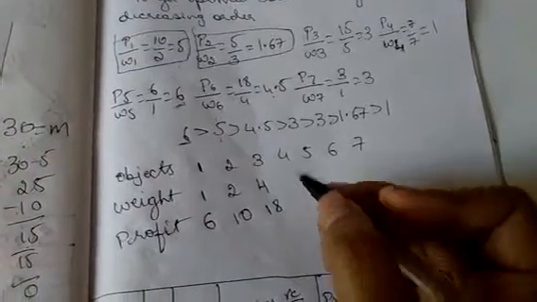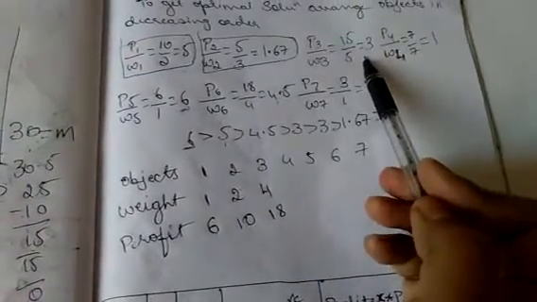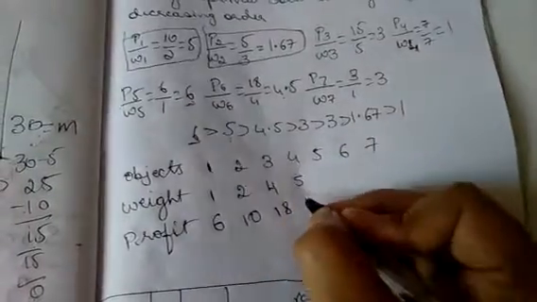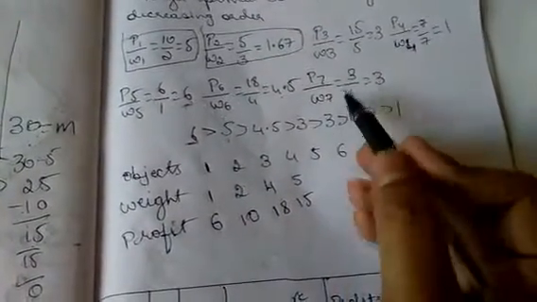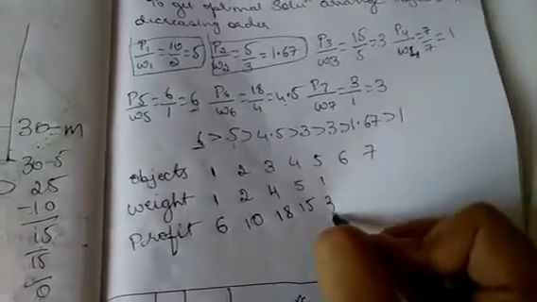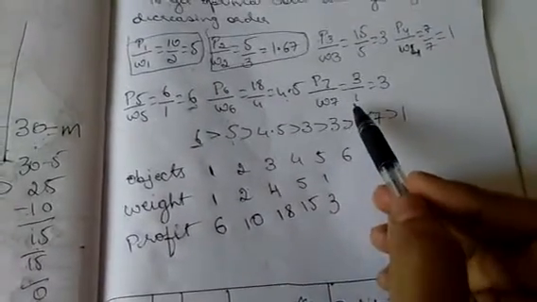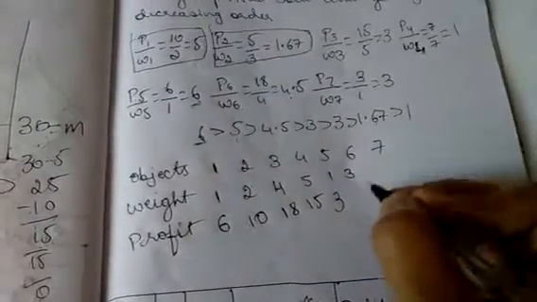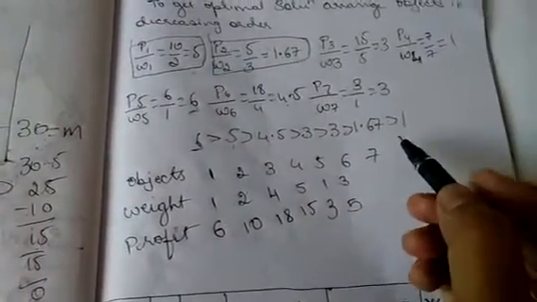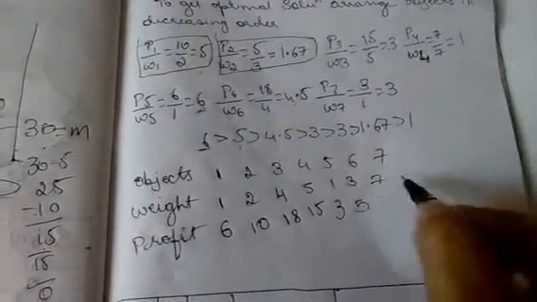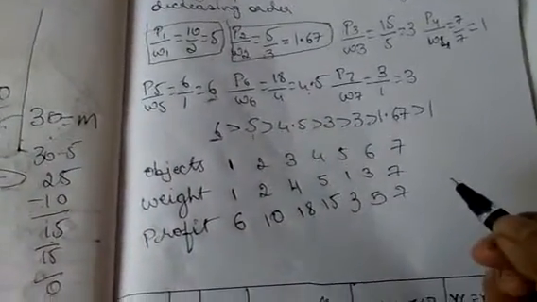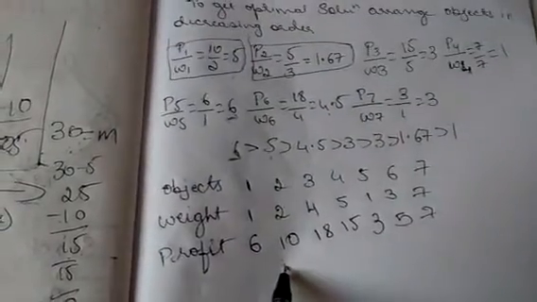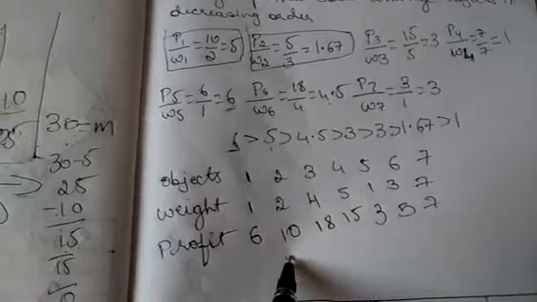What do you have to take next? First this is P3 and then P7, so I'll take this one first: weight 5 and profit 15, then weight 1 and profit 3. Next is 1.67, with weight 3 and profit 5. Last this is 7 and 7. Now this is how we'll write the table. With the help of this one, now we'll proceed for the algorithm.